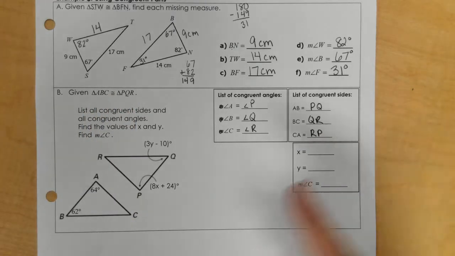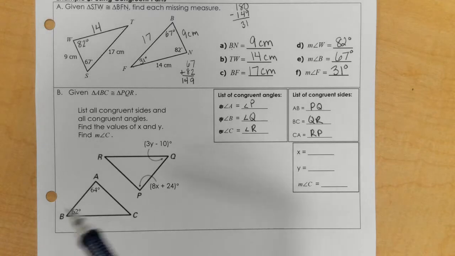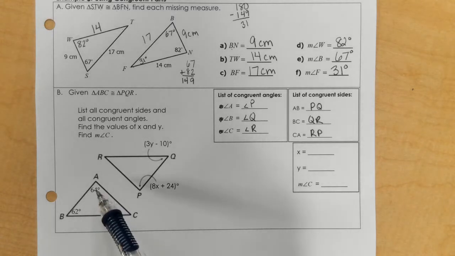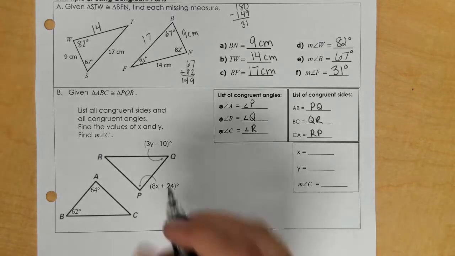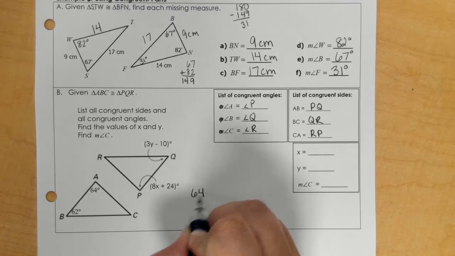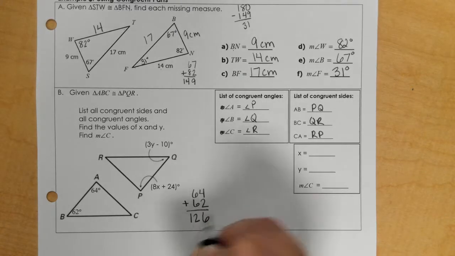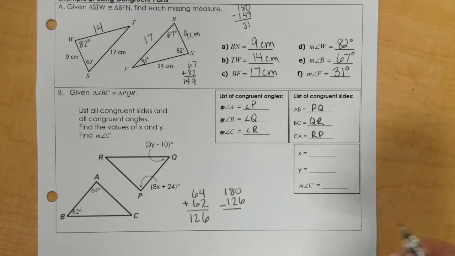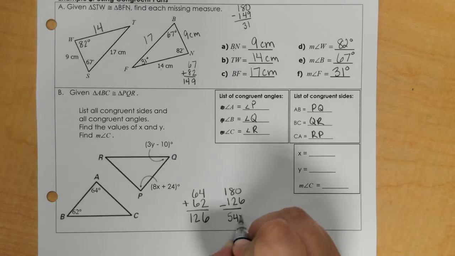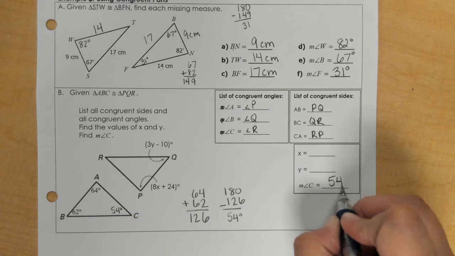Now, go ahead and find X, Y, and angle C. Before I do X and Y, let's look here. I know that angle A and angle B are 64 and 62 respectively, so I can add those together and then subtract that from 180 and get 54. So I know angle C is 54.